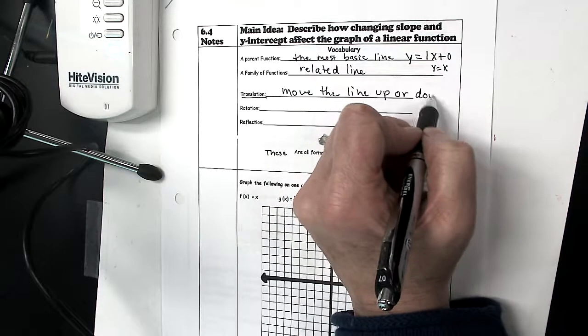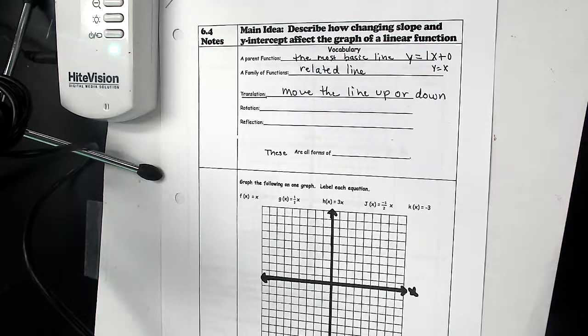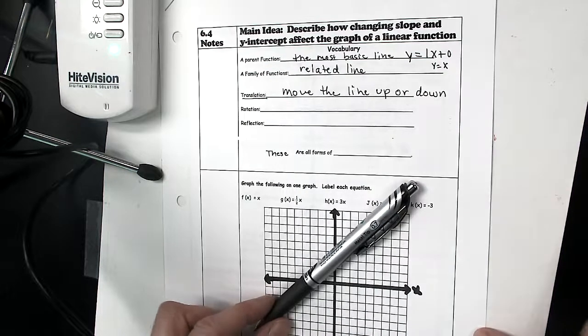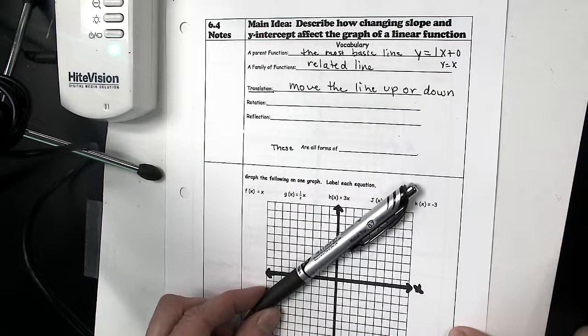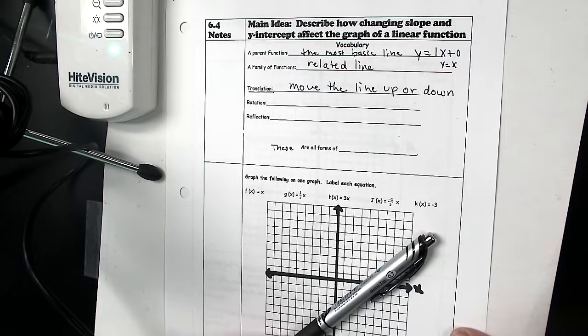So real quick, if I'm talking about a translation, this is my line right here. Actually, I'll show it to you here. Does the slope change? No, it doesn't change. What changes? Yeah, the position of the line, which is the y-intercept. Okay? Same orientation.